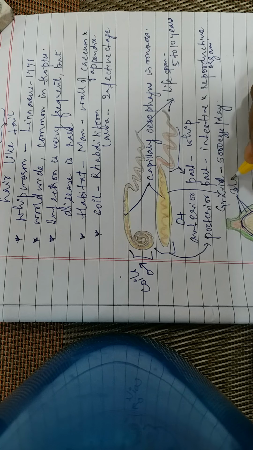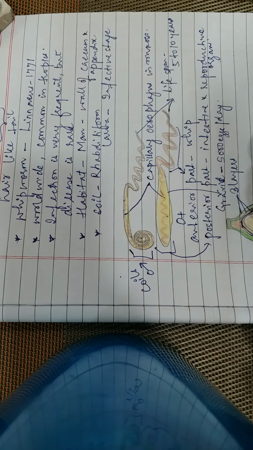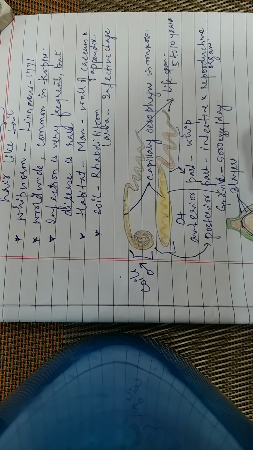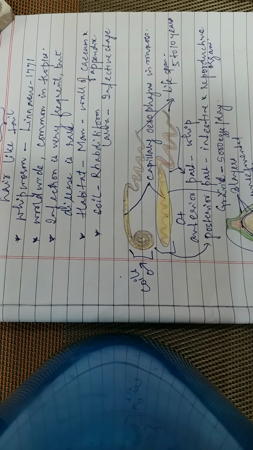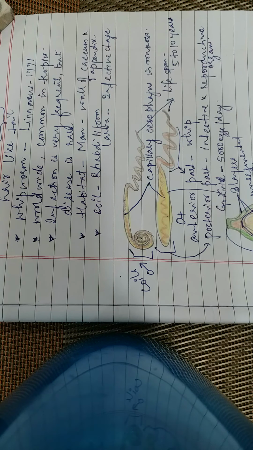These are the 3 layers: outer layer, middle layer, and the interior layer, and inside is present the unsegmented ova. These are the 2 poles. In these 2 poles, a mucus plug is present.